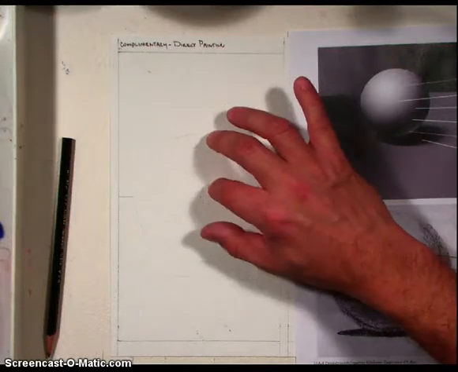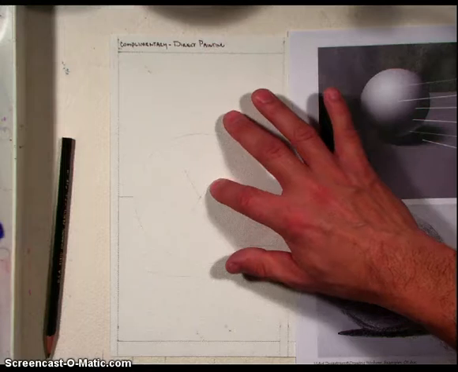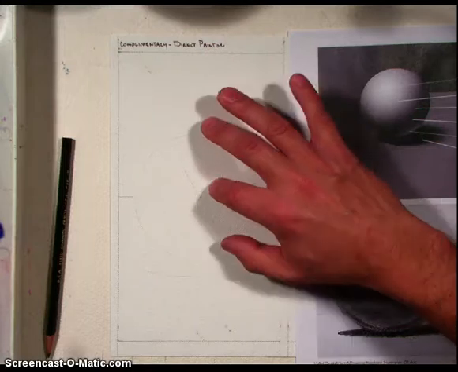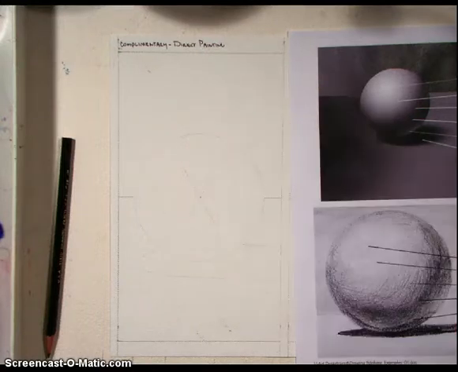Now I have to make a couple of decisions. The first decision is what's going to be blue and what's going to be orange. So I will ask you, what color should my sphere be? Blue. Okay, so you want my sphere to be blue.